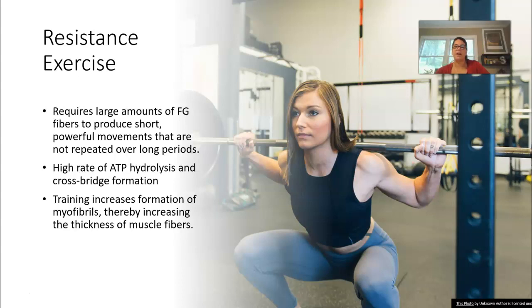We don't increase the number of muscle cells we have. What we do is we increase the size of them, and that's what makes us increase our muscle tone. So anytime you're exercising and you're working out really hard, you're not increasing the number of muscle cells, you're just increasing their diameter or their thickness.